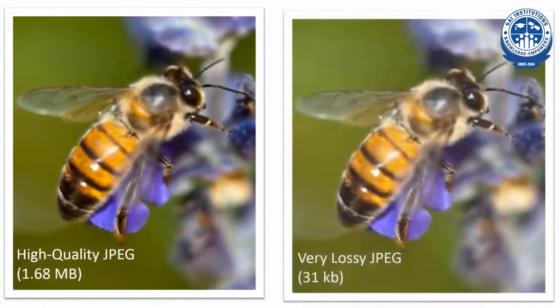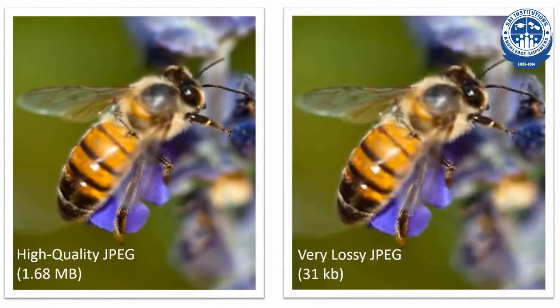These images show a comparison of a high-quality JPEG on the left and a very lossy JPEG on the right. As long as an image is not overly compressed, a high-quality JPEG is usually sufficient for most users.